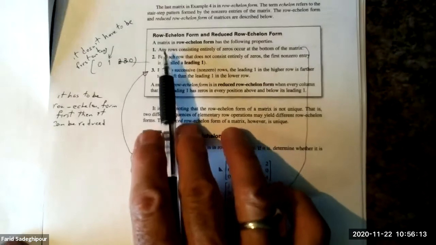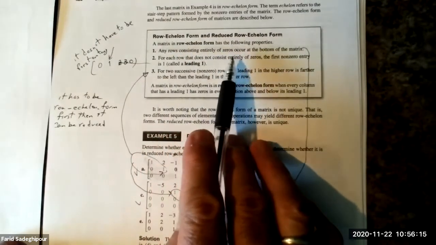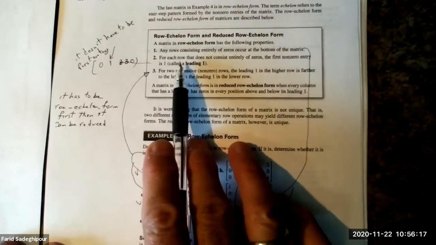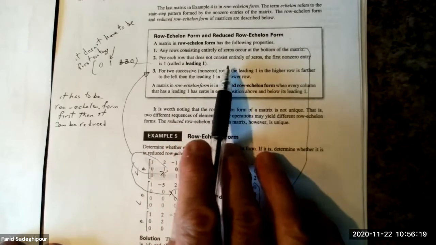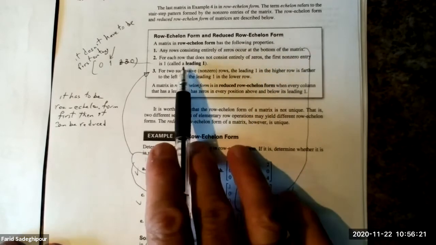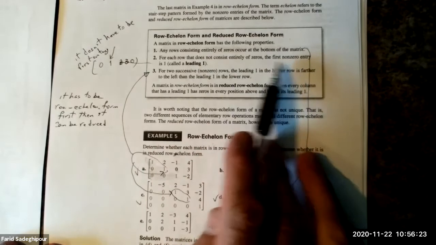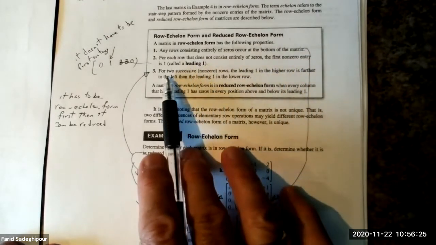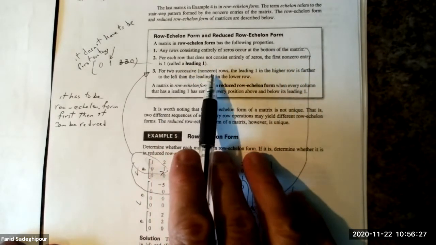Any rows consisting entirely of 0 are at the bottom. Each row that does not consist entirely of 0 has a first non-zero entry of 1. For two non-zero rows, the leading 1 of the higher row is further to the left. I don't know if you have any homework for that one.